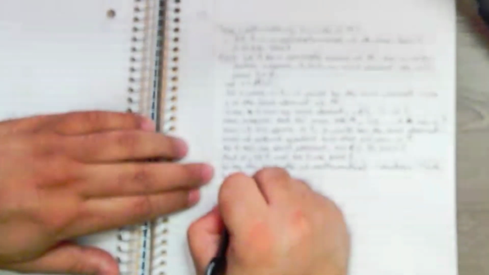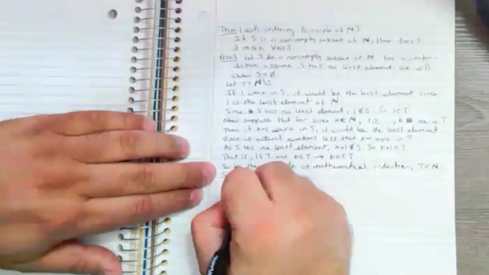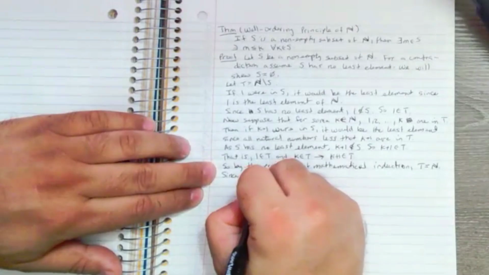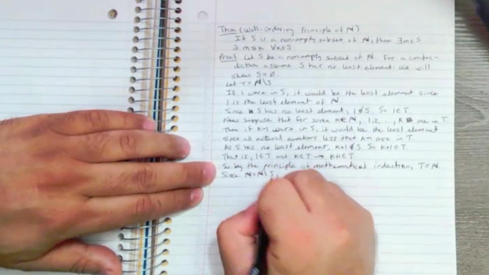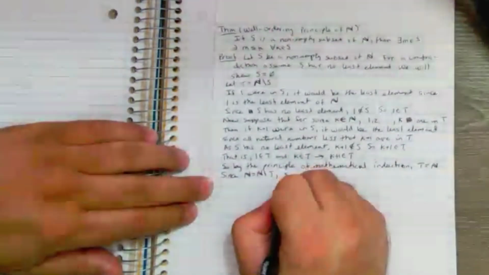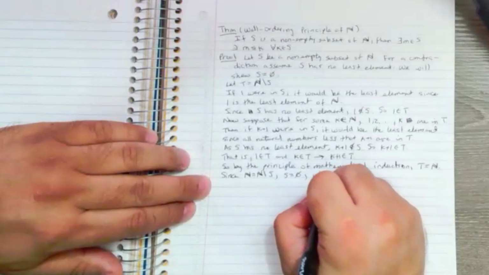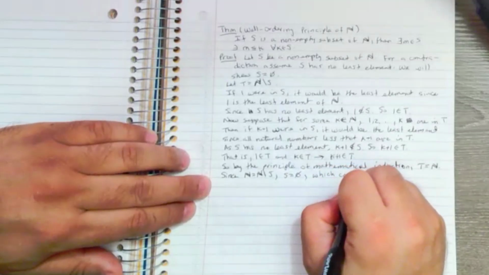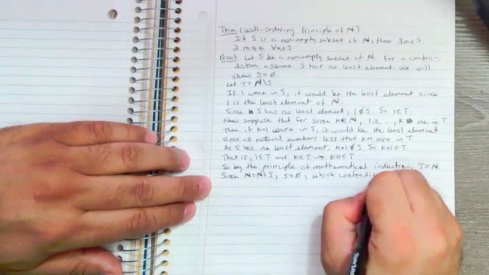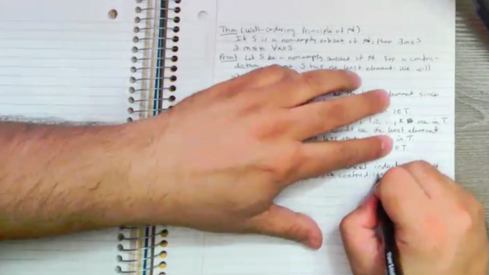And since we now have that the set of natural numbers is equal to the set of natural numbers minus the set S, S must be the empty set, which is a contradiction, or which contradicts our original hypothesis.